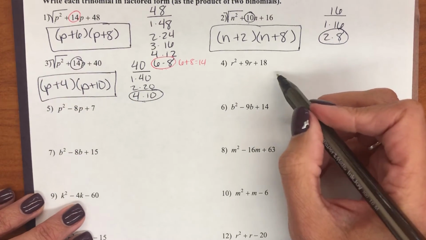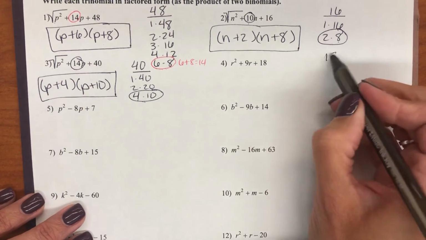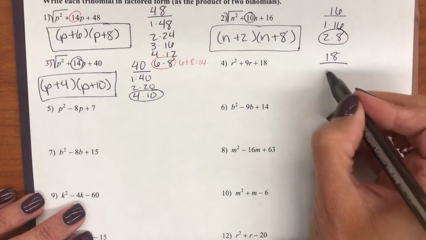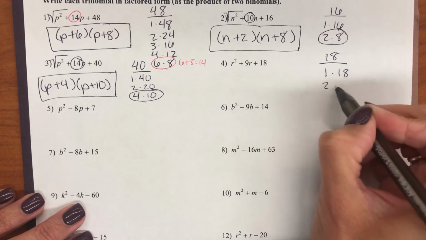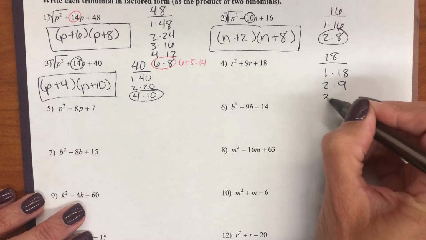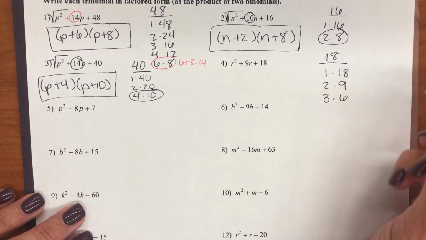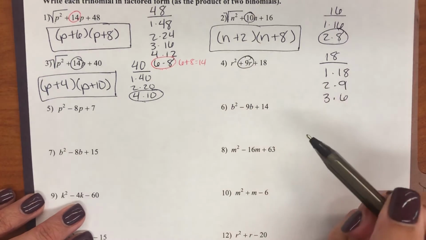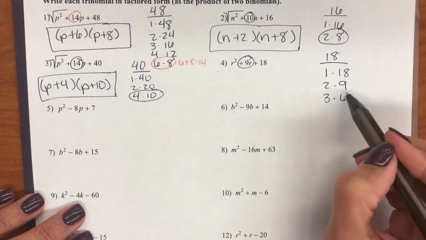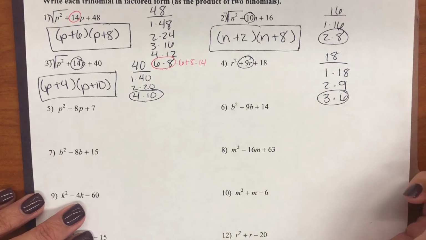Okay, let's check this one. No GCF, so I'll pull this 18 to the side. I have 1 times 18, 2 times 9, or 3 times 6. I need it to add to 9, so that would be here. 3 plus 6 is 9.